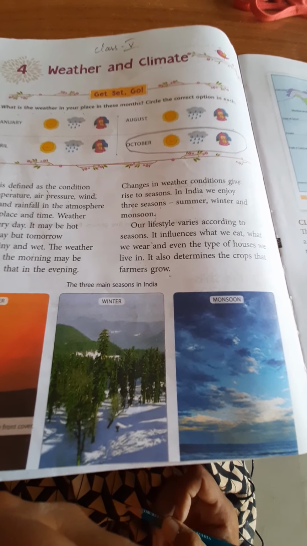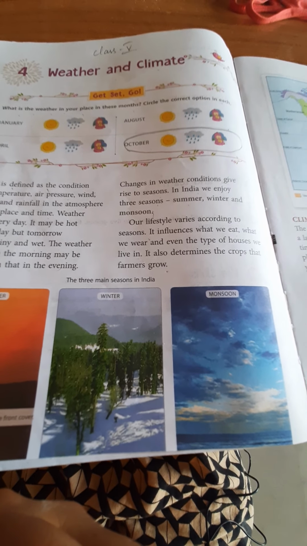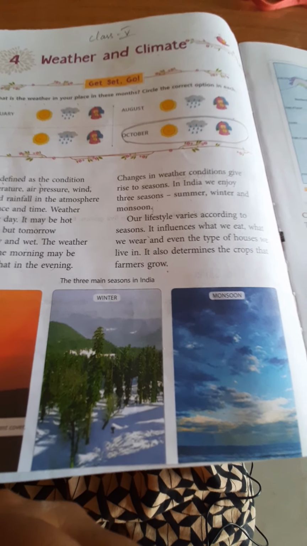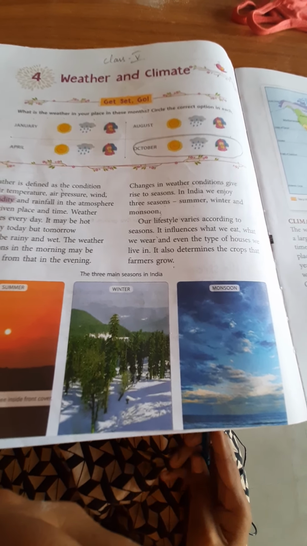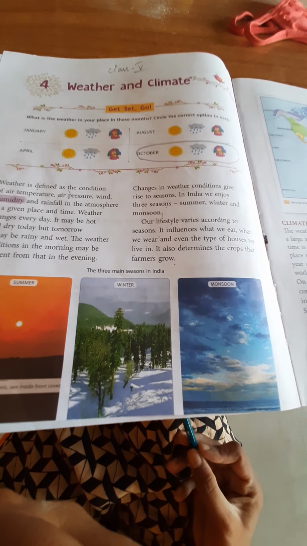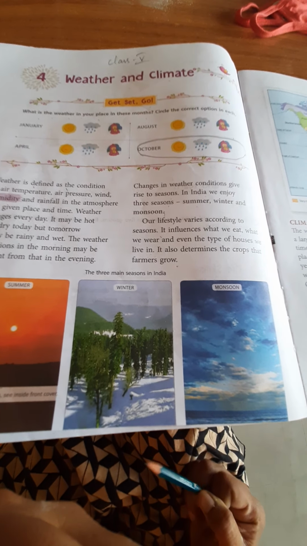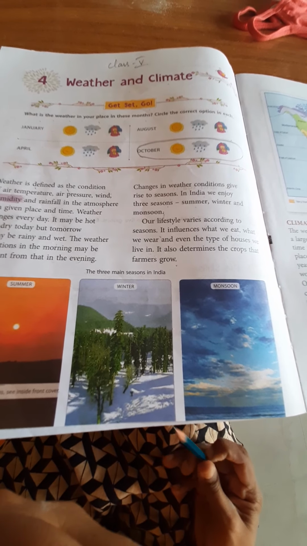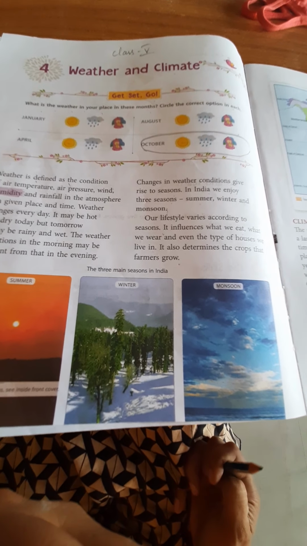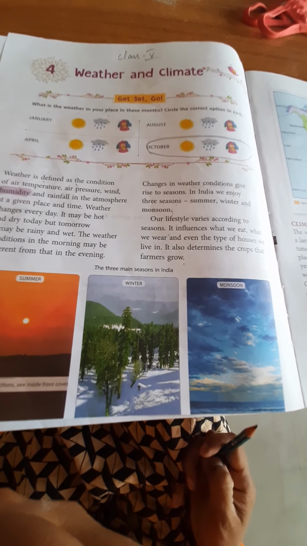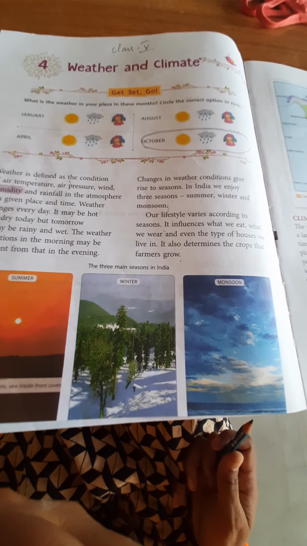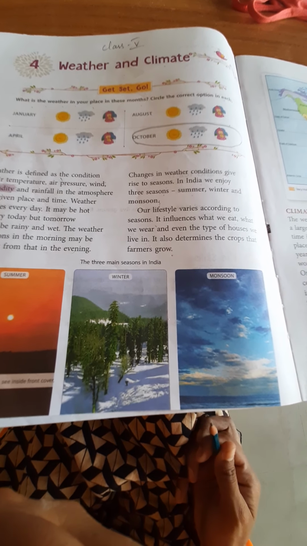For example, mangoes come only in the summer season. In the winter season, what will be the fruits? We'll get custard apples, oranges. So in the winter season and in the rainy season, we will get this type of fruits. According to the weather, according to the climate, we will change our lifestyle and what we eat.